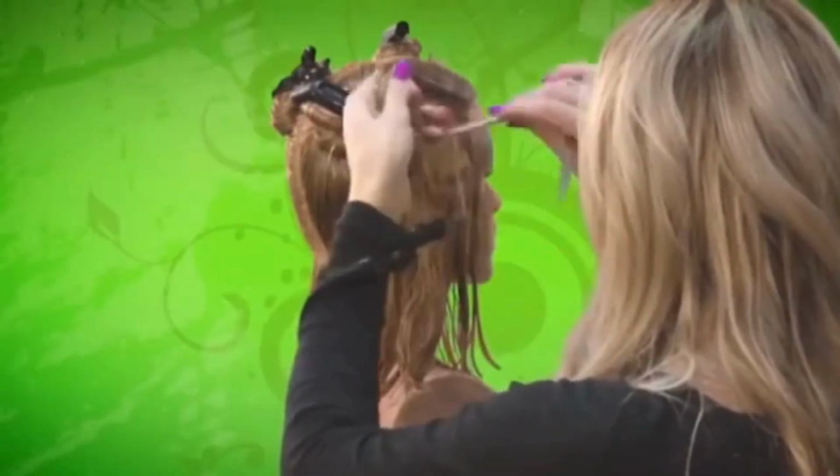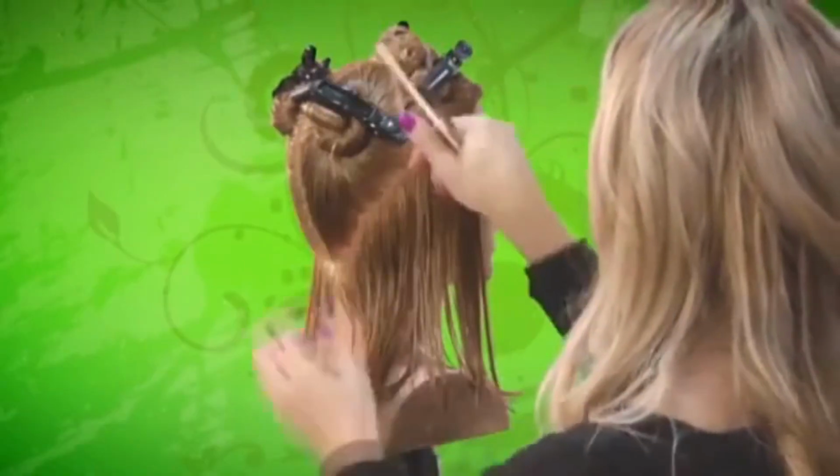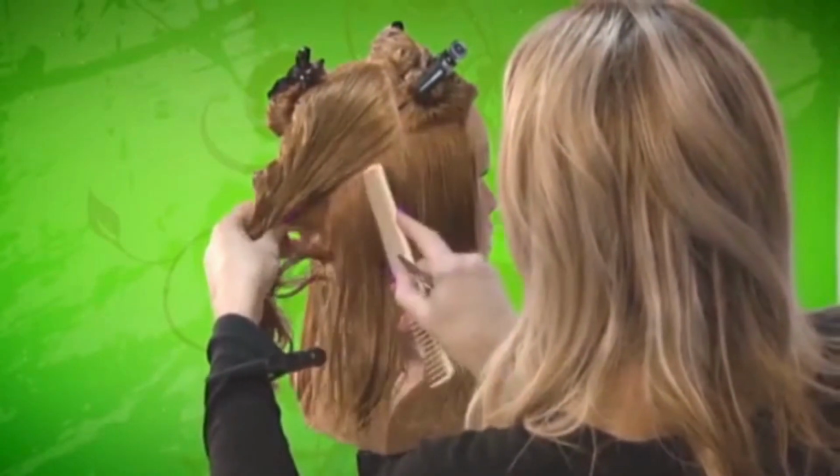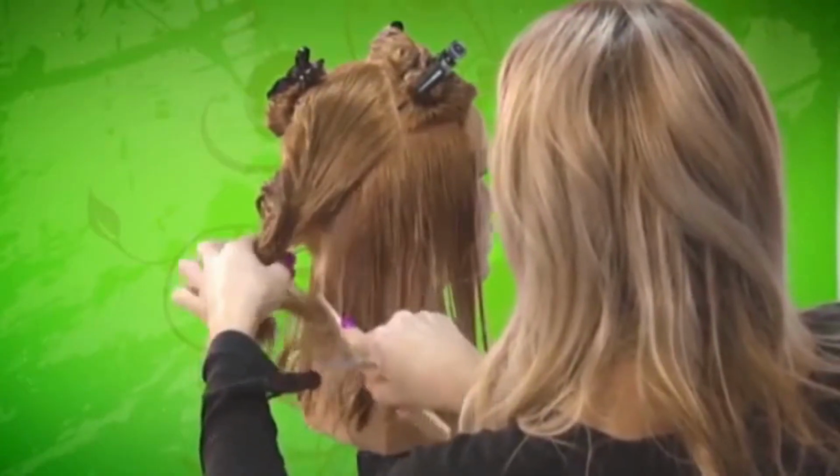Taking another centimetre diagonal back line section from front side through to centre back, it is important to use your comb to section the hair rather than a sectioning clip, as you will achieve a much straighter and cleaner section.